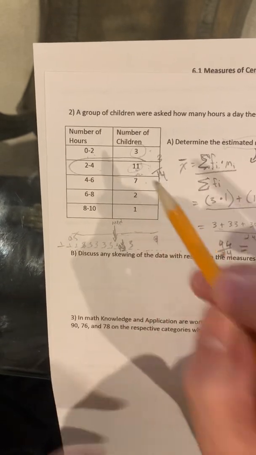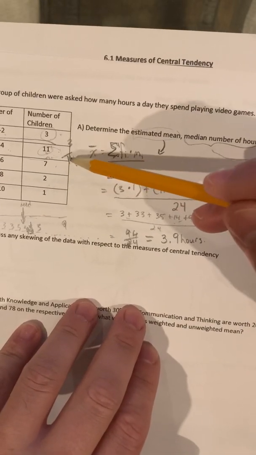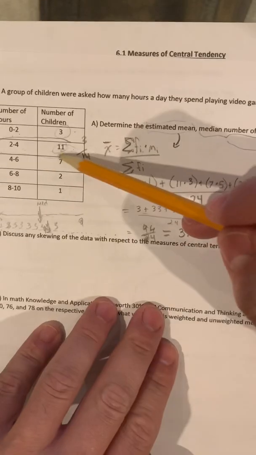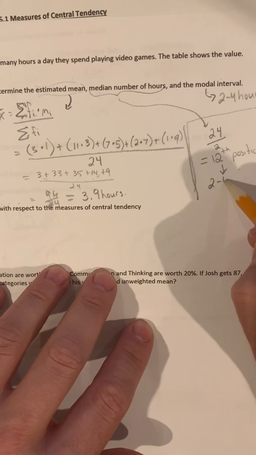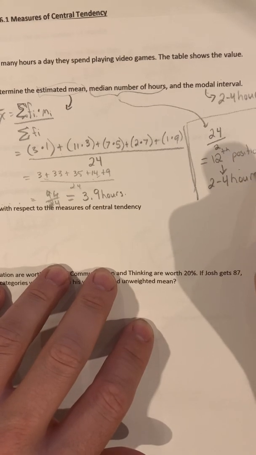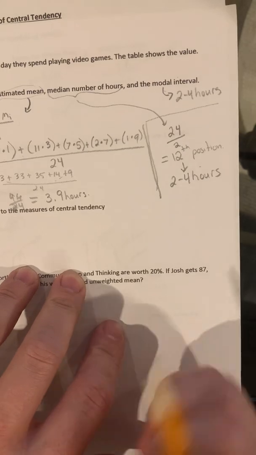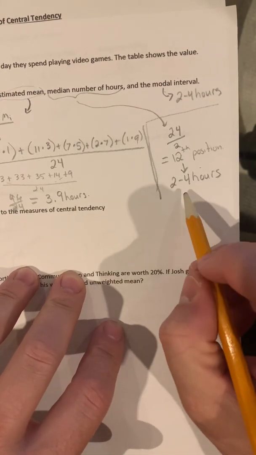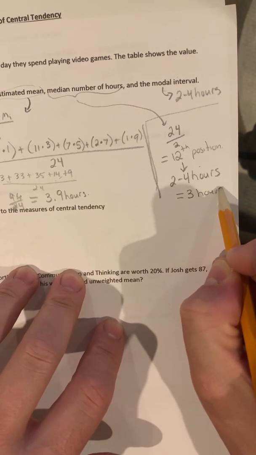Since this range runs from 3 to 14, the 12th position lands in this range, which is 2 to 4 hours. Since it's the median, we take the middle of these two, so the median would be 3 hours.